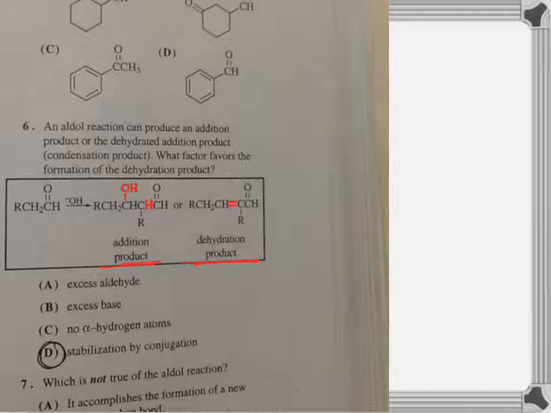So what favors getting the dehydration product? What has to happen is I will have to break a hydrogen off, and I need that OH to act as a leaving group. So, excess aldehyde.